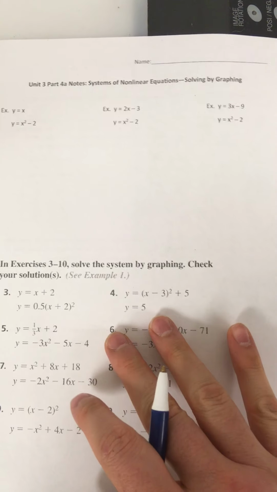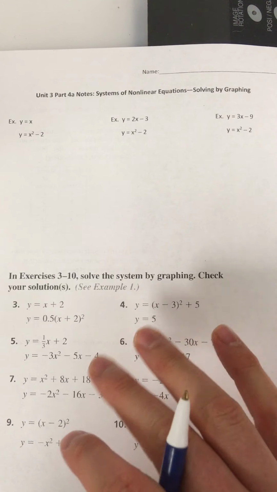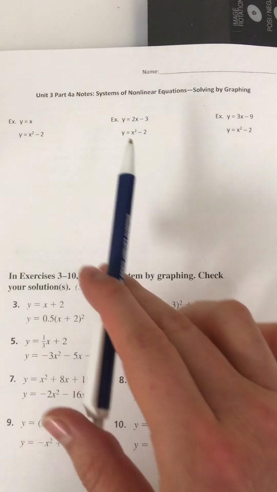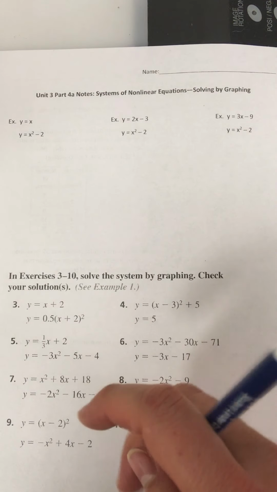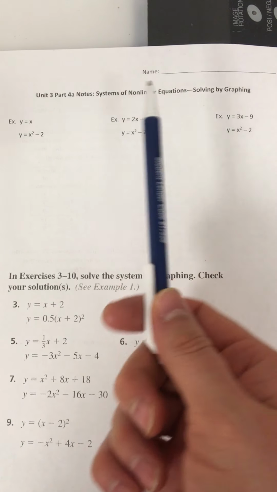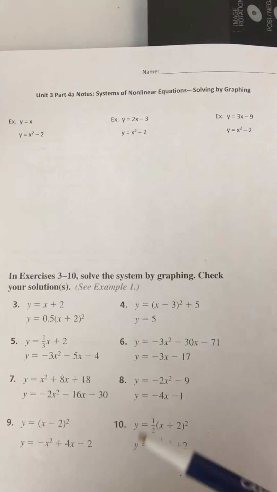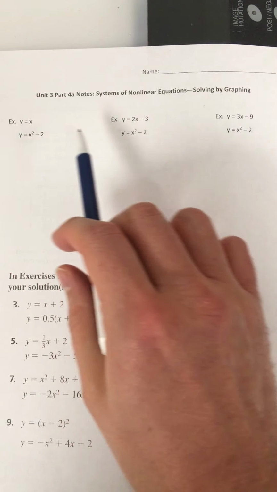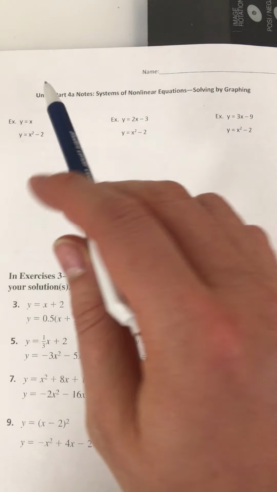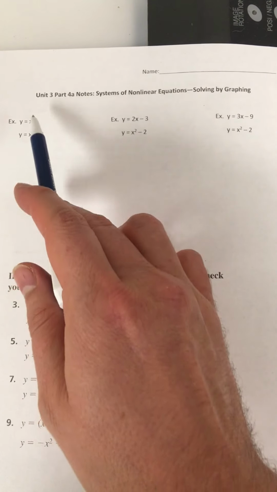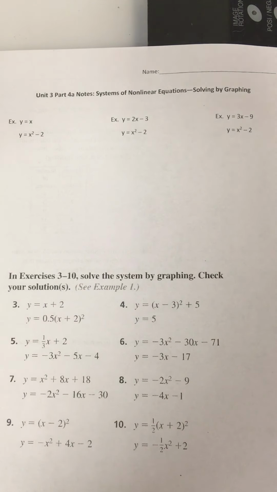This is going to be a lesson on how to solve systems of nonlinear equations using our graphing calculator, using graphing. By nonlinear, I mean at least one of the equations is not going to be a straight line. So all we have to do to solve these is graph both of them on our calculator, and we're just going to find where the two graphs touch each other.